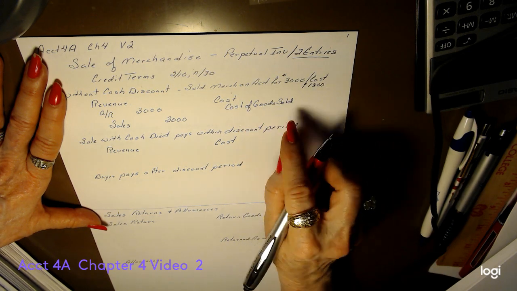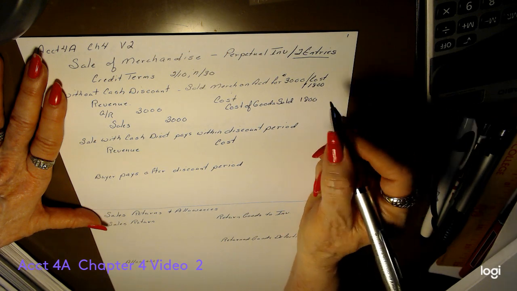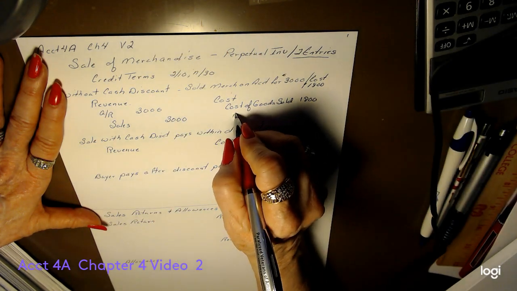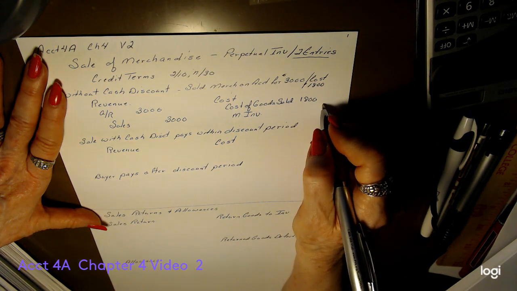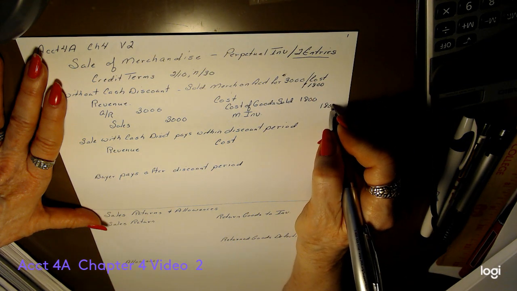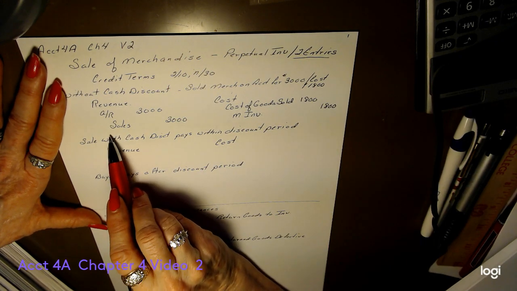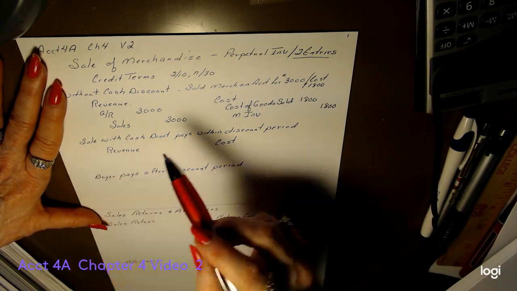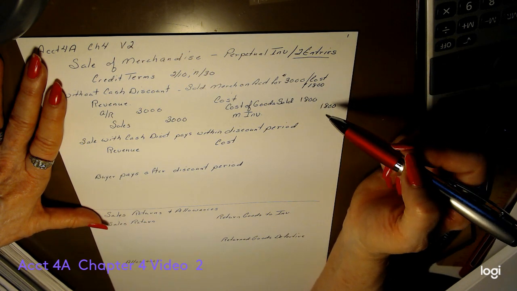So we're going to debit cost of goods sold for the $1,800, and we're going to credit our merchandise inventory account for the $1,800.